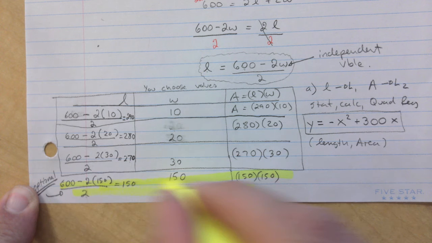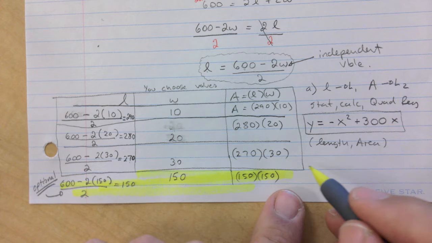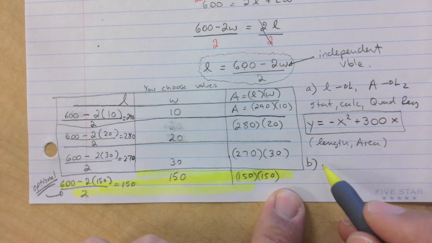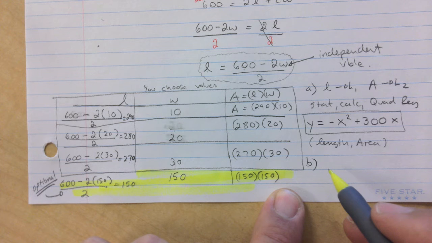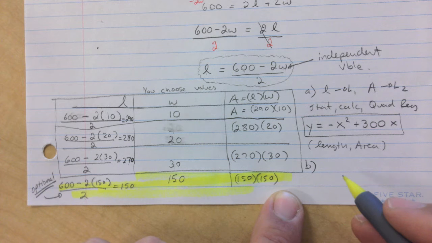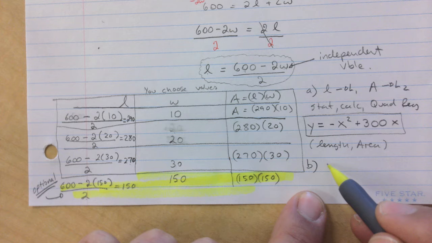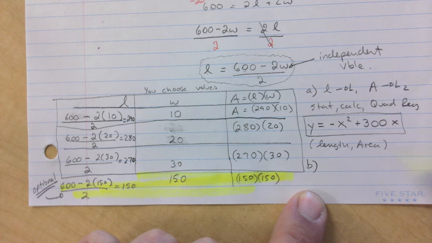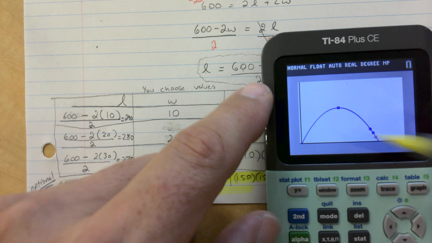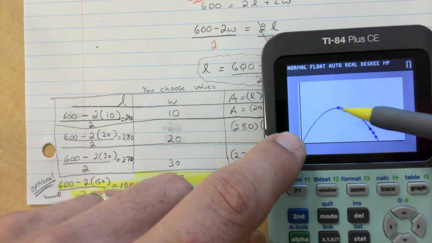So there it is. B is asking us for the greatest area you could fence in. The greatest area would be the top. If you think of area being along the y-axis, it would be right at the top here. It seems like I already found it by coincidence, but the top is what we're after.